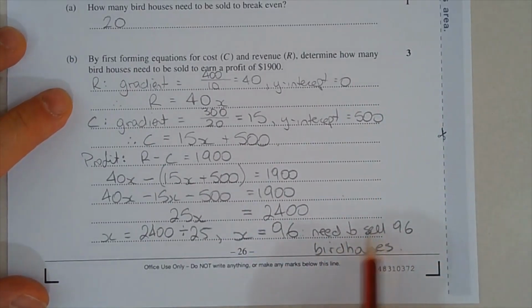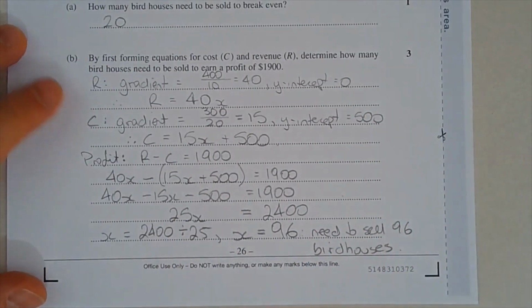Just be careful anytime you write anything that you must stay above this line and you must stay inside this dotted line here.